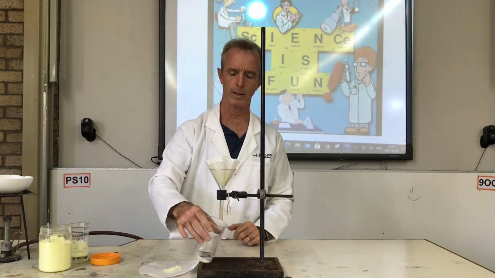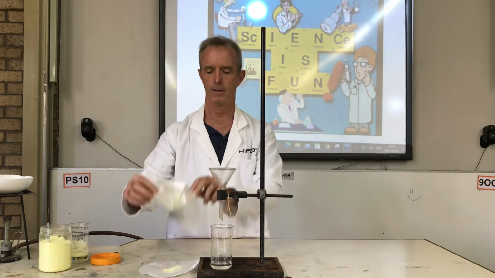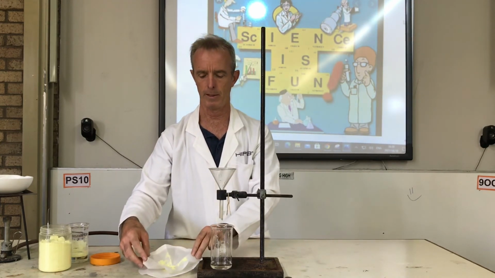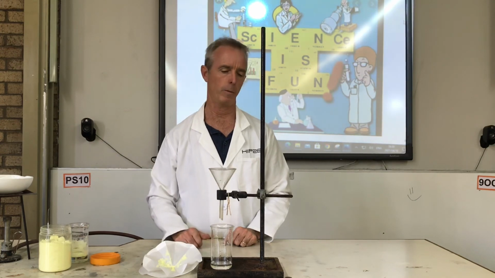Right, that water there is clear, there's no sulfur in it, and the sulfur is left behind on the paper. We would just let that dry and then put it back in the bottle and we'd be able to use it again.